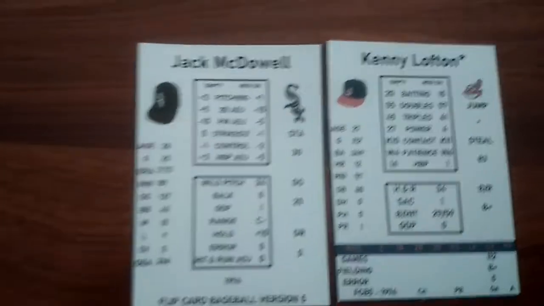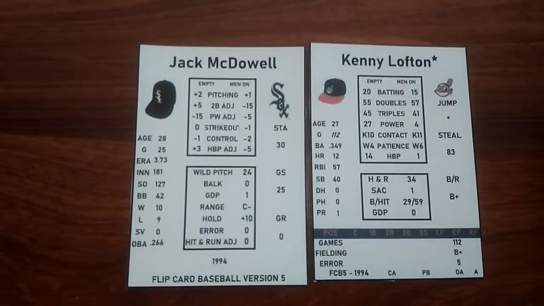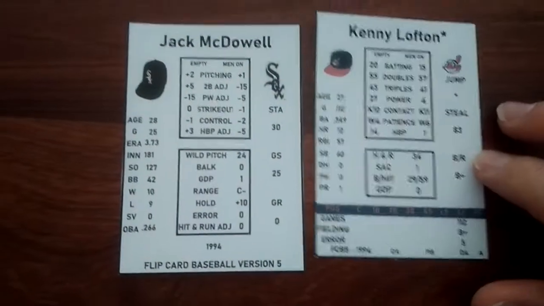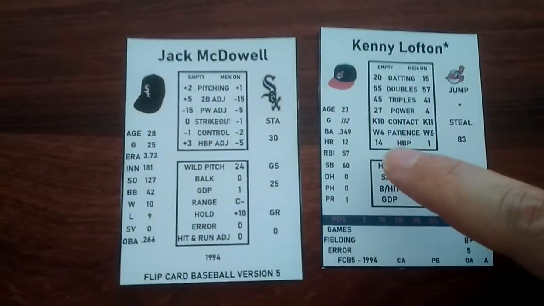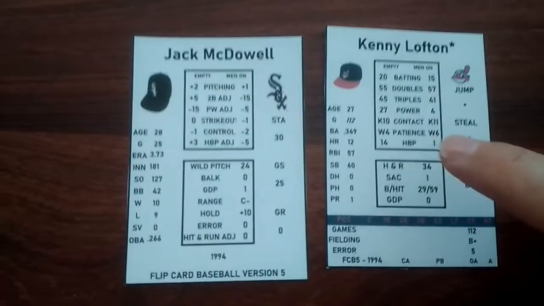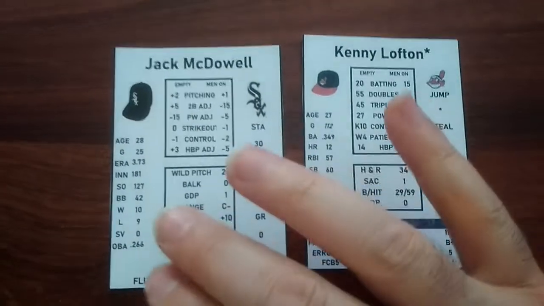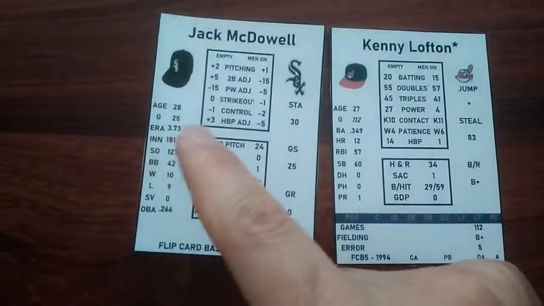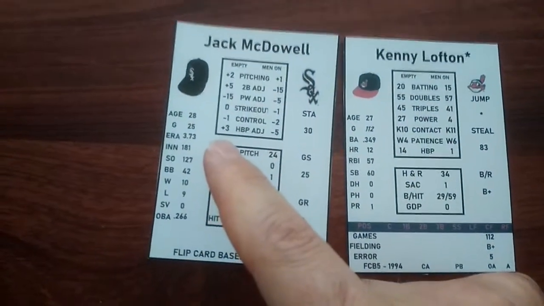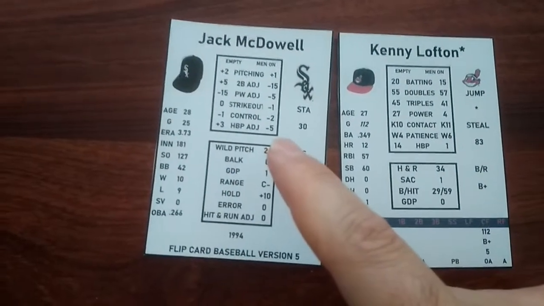We can see down here, Jack McDowell. He's facing Kenny Lofton from the Indians. So over here with the Indians, we have a hit by pitch rating with the bases empty, Kenny Lofton 14. With men on, it's a 1. The adjustment for Jack McDowell with the bases empty is +3, and with men on is -5.